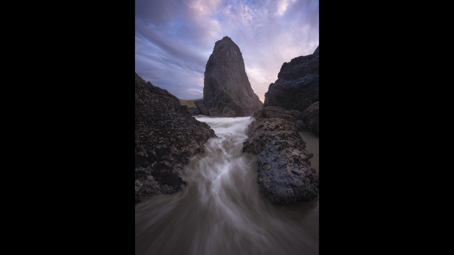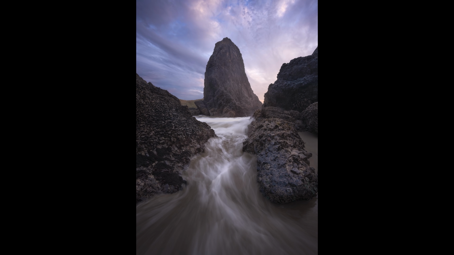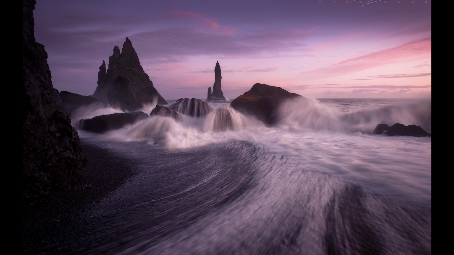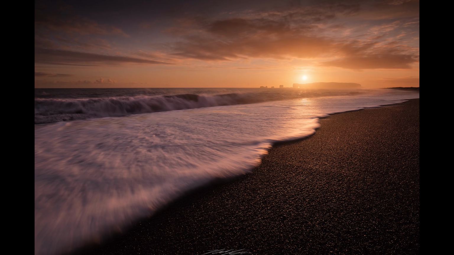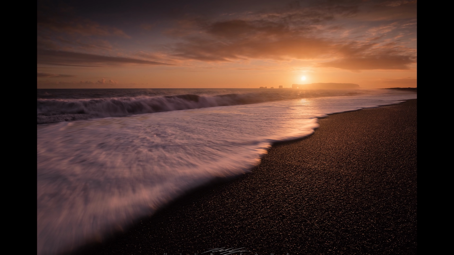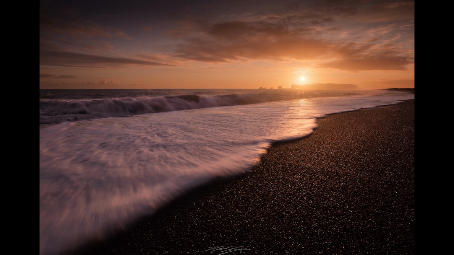I like to find some kind of rock formation in the background that the water movement is bringing the eye back towards. Or sometimes it's just something as simple as the beautiful sunset in the background. Just make sure that those lines are leading back to an area of the photo that you want the viewer's eye to go to.